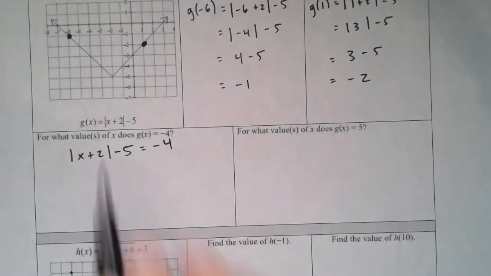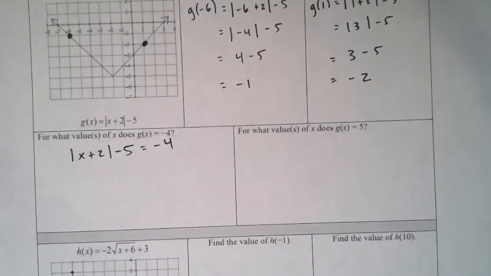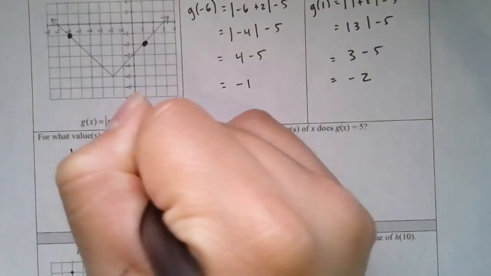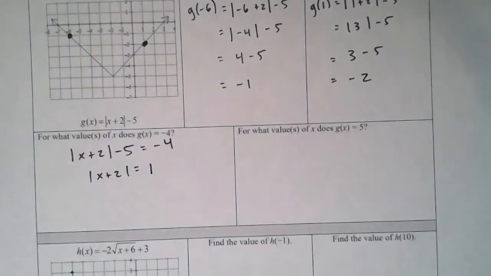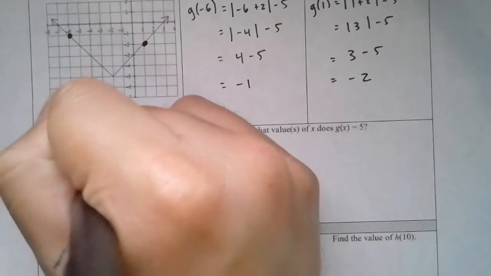Okay, so I wrote the function here, and I know it's equal to -4, so I have to solve for x. Okay, an absolute value function. Remember, you isolate the absolute value. I added 5 to both sides there. Okay, make sure I make these a little more pronounced.